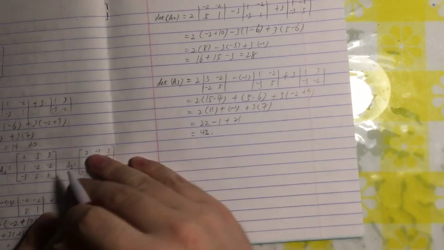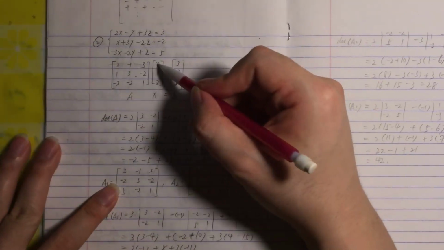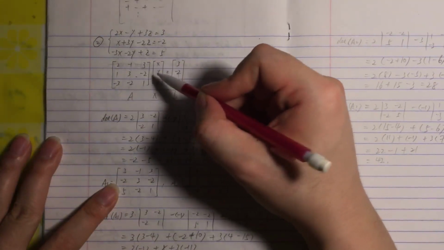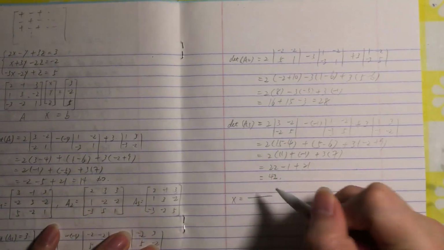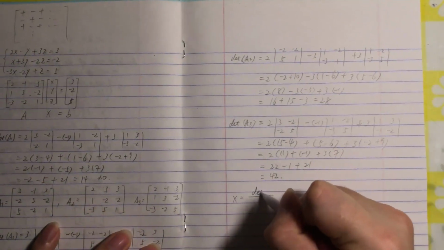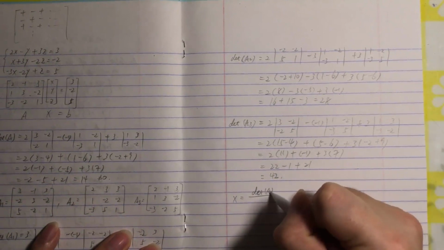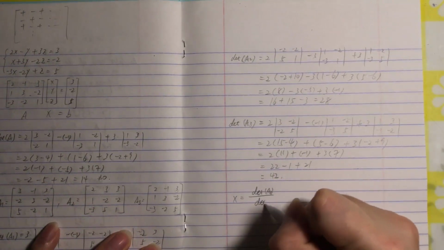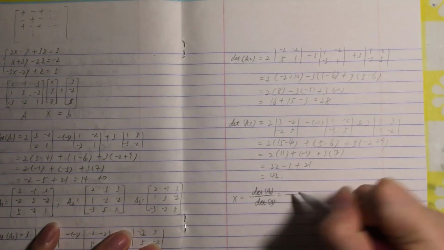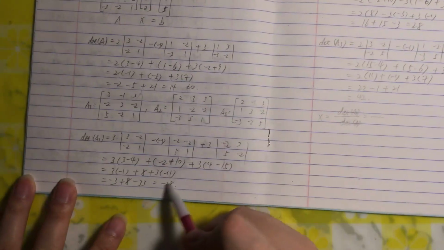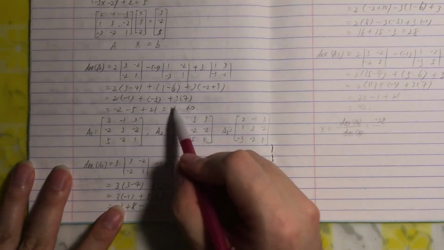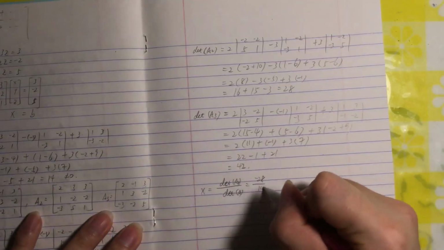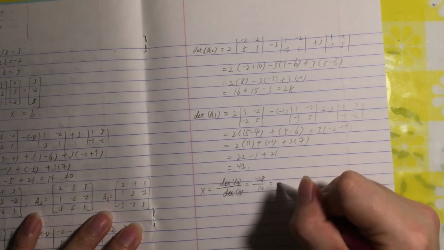So for the final answer, our x1 is x, x2 is y, x3 is z. So x1 is x. x1 is the determinant of A1 over the determinant of A. The determinant of A1 is -28. The determinant of A is 14. -28 divided by 14 is -2.